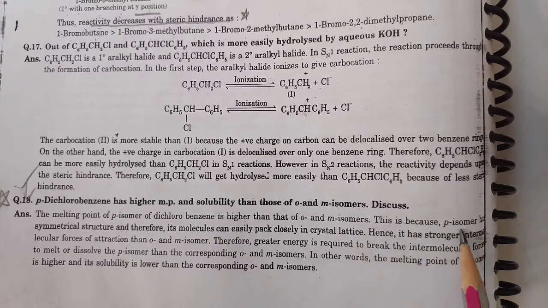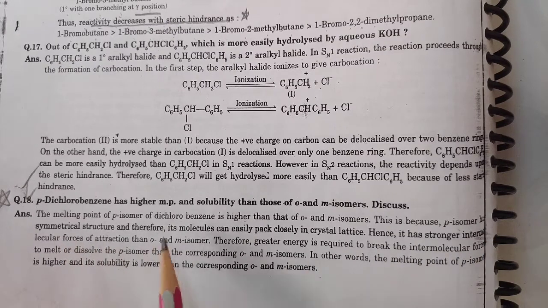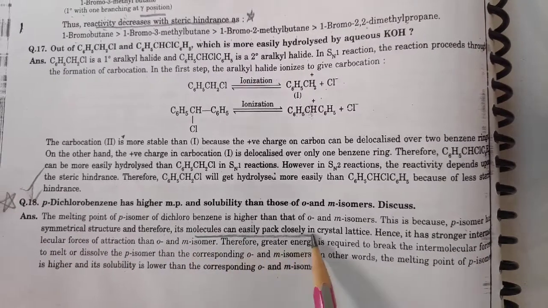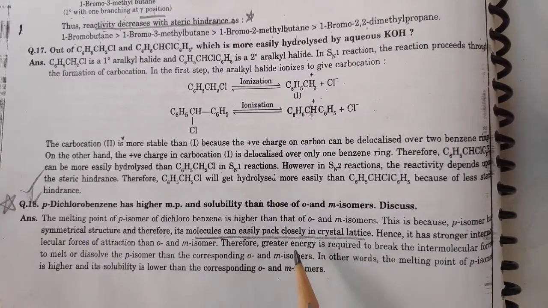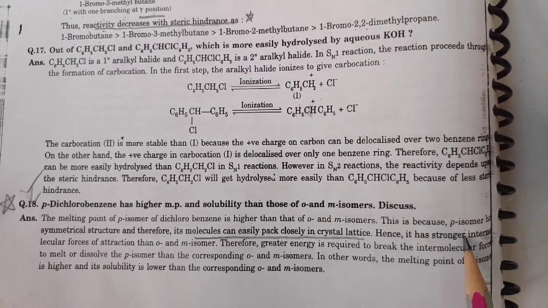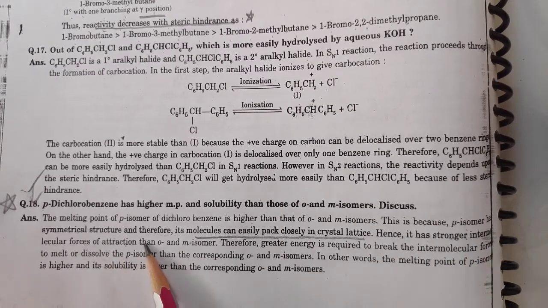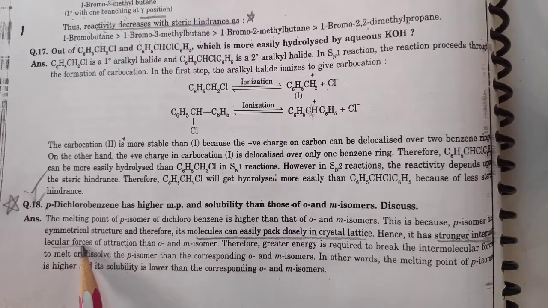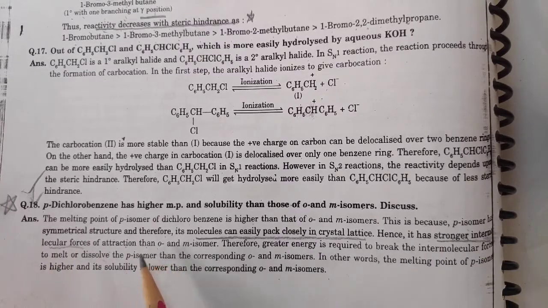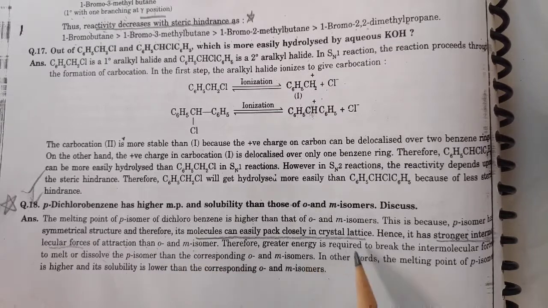The reason is para isomer has symmetrical structure and therefore its molecules can easily pack closely in a crystal lattice, means less gap and close packing is there. So no gap, no void, nothing. Hence it has strong intermolecular forces of attraction, and this is the reason. That's why the ortho and meta isomers differ. Therefore, greater energy is required.